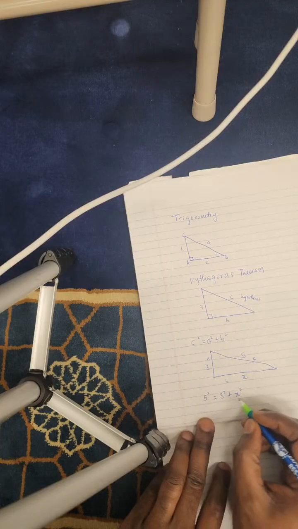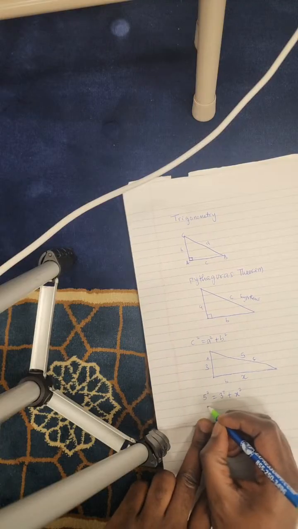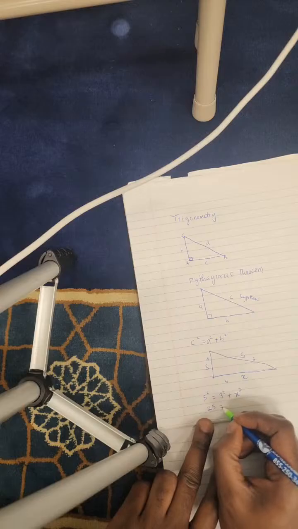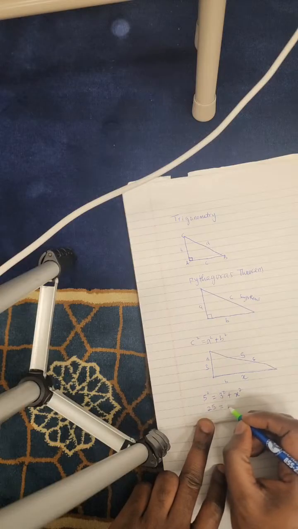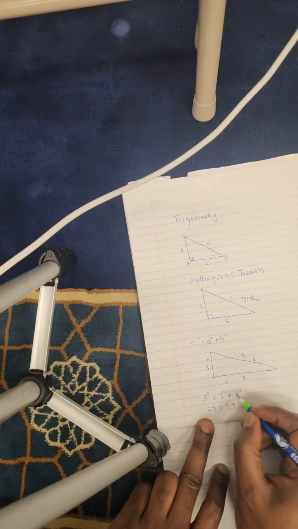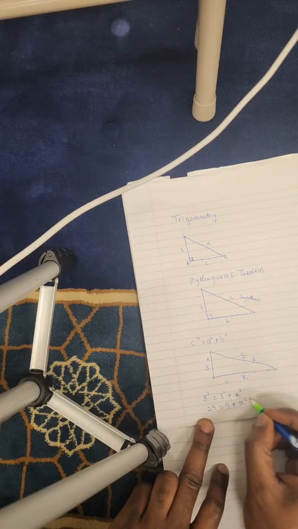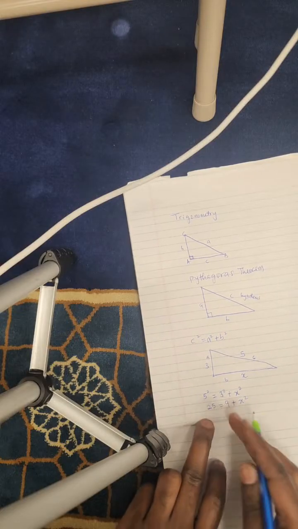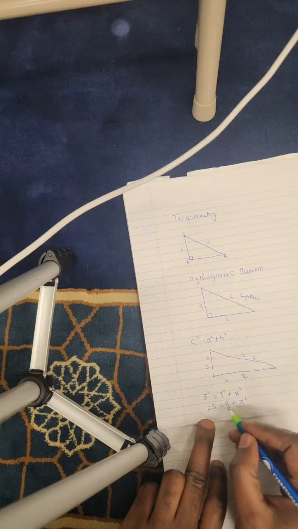So here we have 5 squared to be 25, 3 squared to be 9, and here we have the x squared. Now to do this, what you just need to do is to add -9 to both sides.